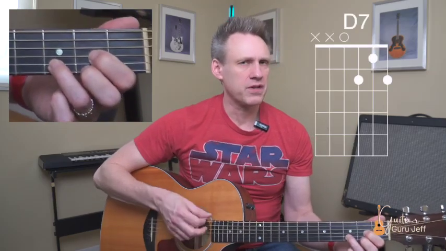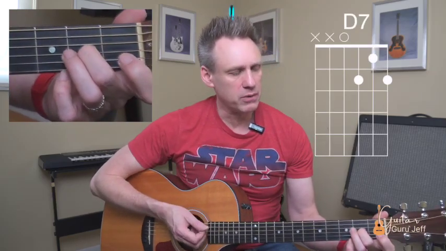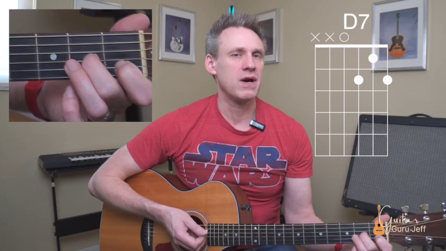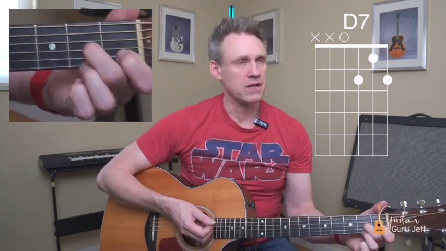Alright, now to play a D7 chord, it looks a lot like the D chord except it's flipped. So we're going to take our 2nd finger, put it here on the 3rd string, 2nd fret. 1st finger is going to go on the 2nd string, 1st fret. 3rd finger is going to go on the 1st string, 3rd fret.